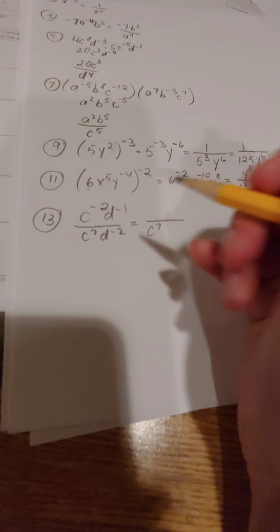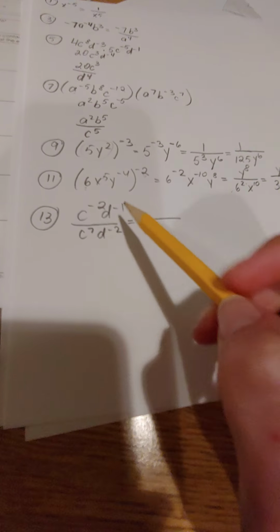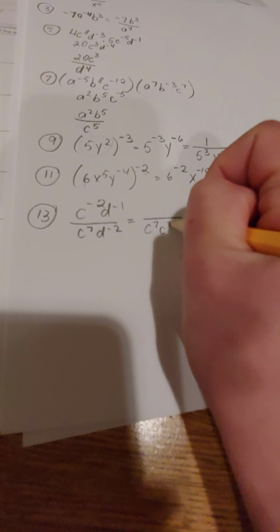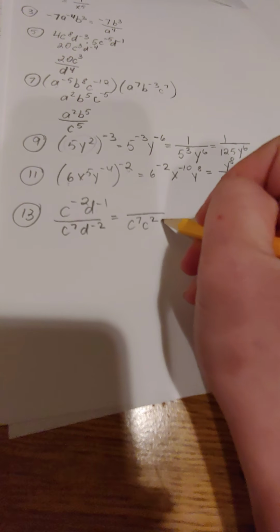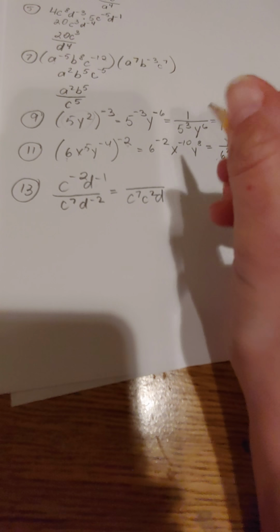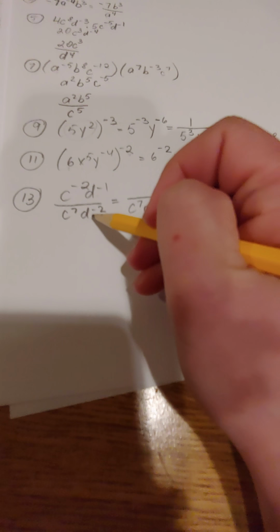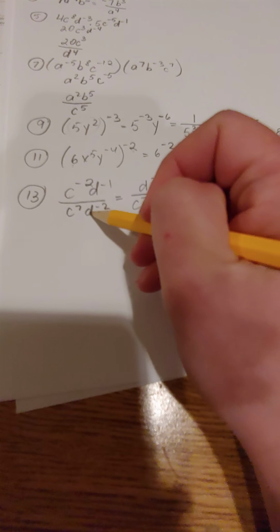It's happy. It doesn't need to change the floors. c to the negative 2nd was not happy, so we brought it down. d to the negative 1st power wasn't happy, so it's going down with a positive. d to the negative 2nd power wasn't happy, so it goes up. We changed the floor. It wasn't happy downstairs, so it goes upstairs.